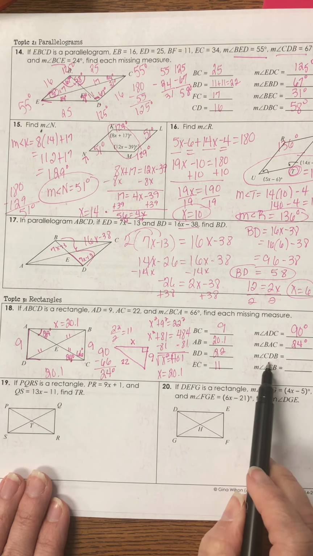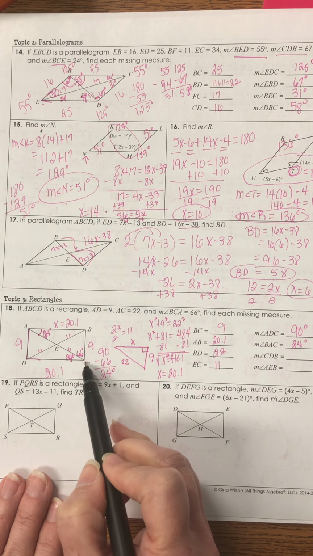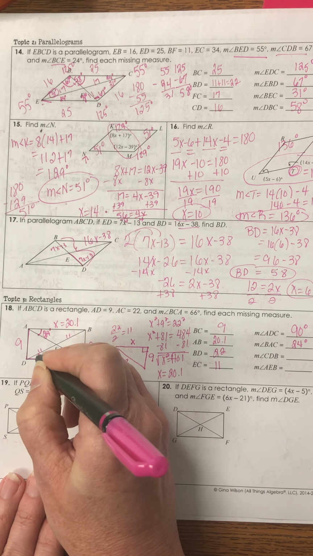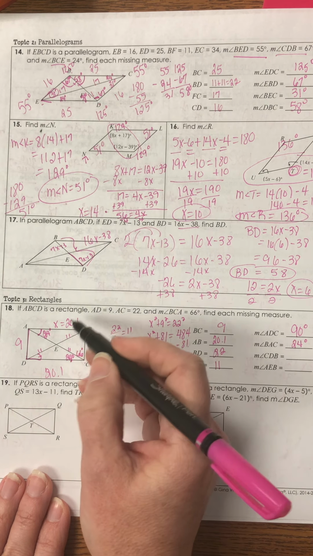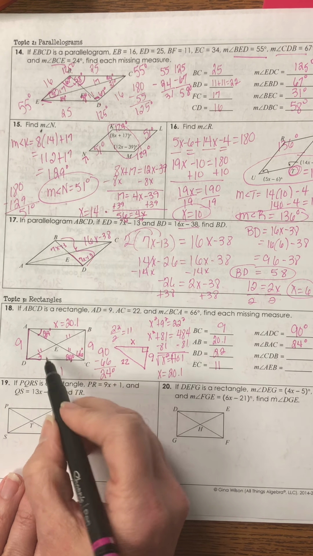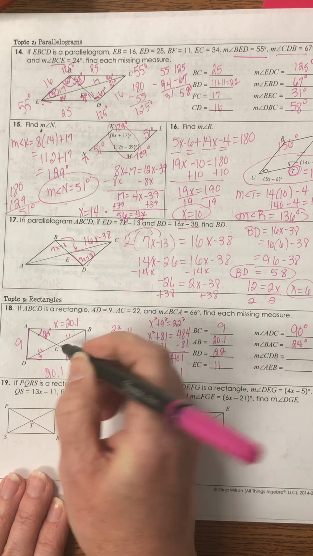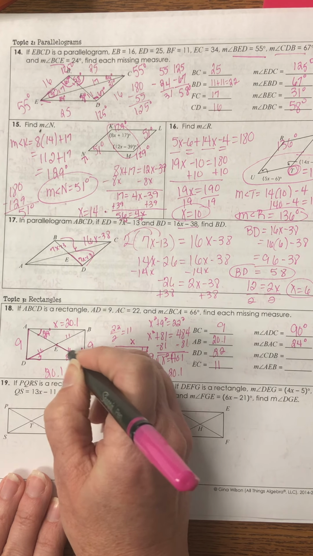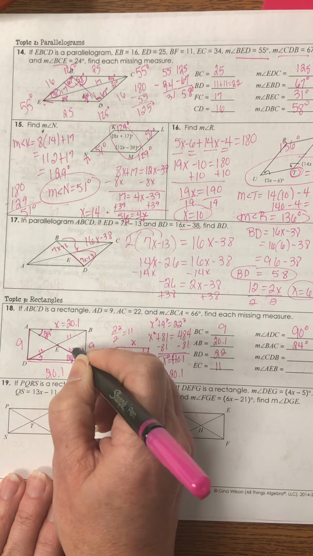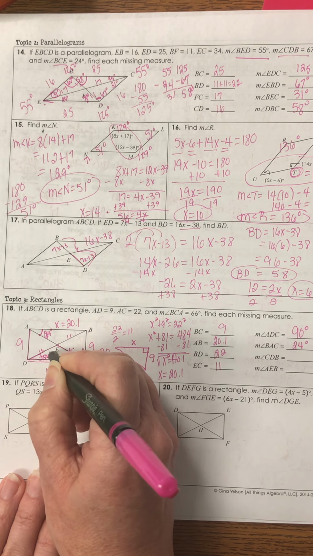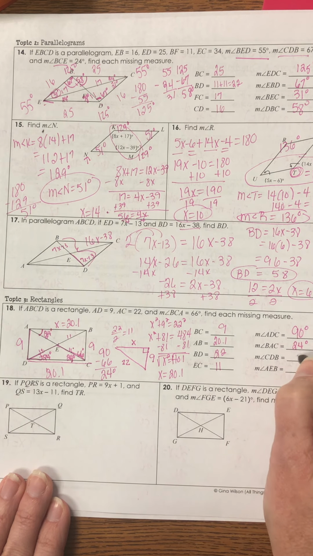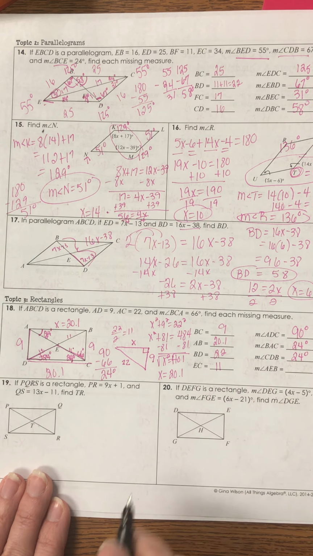Now we're looking for CDB. CDB is this angle right here. Okay, now notice, because our diagonals are congruent and they bisect each other, these two lines are congruent. Right here we have an isosceles triangle. So if the two sides are congruent, then the base angles are also congruent. So CDB is 24 degrees as well.